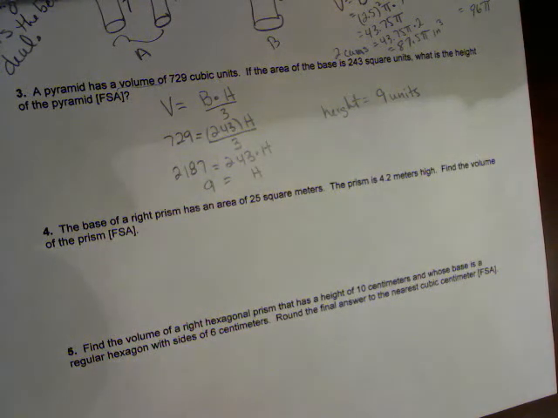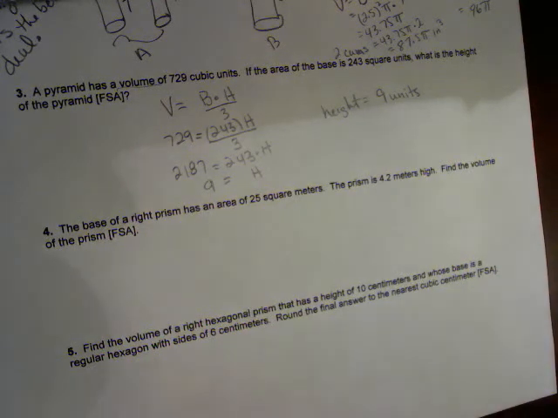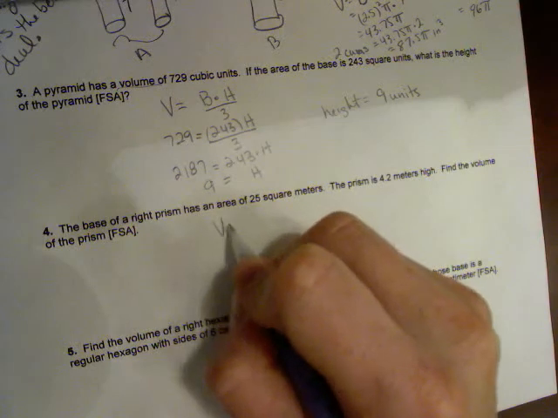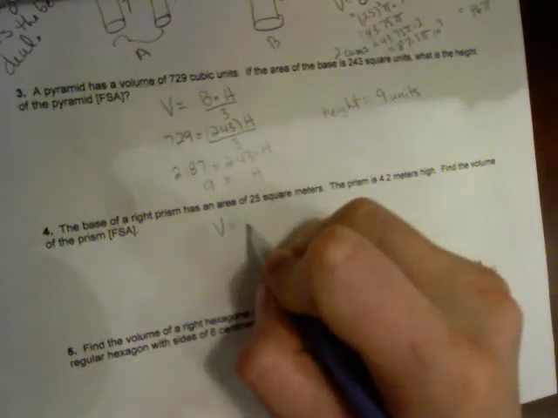Okay, the base of a right prism has an area of 25 square meters. The prism is 4.2 meters high. Find the volume of the prism. So we'll use the volume of a prism formula, which is area of the base times the height.